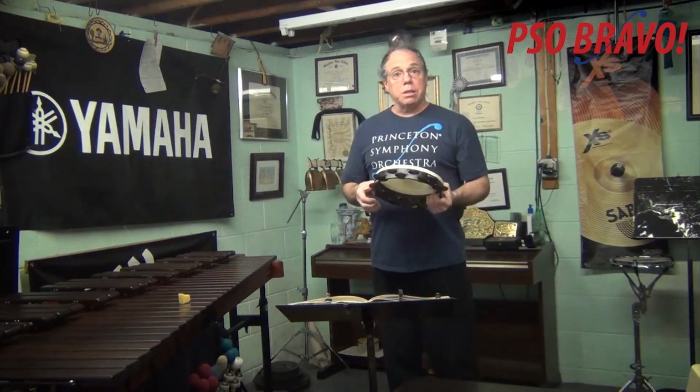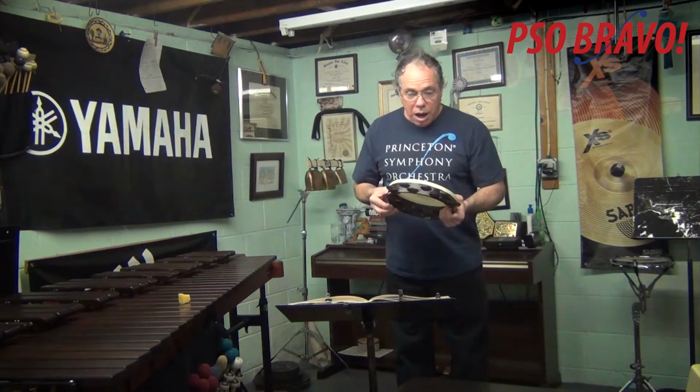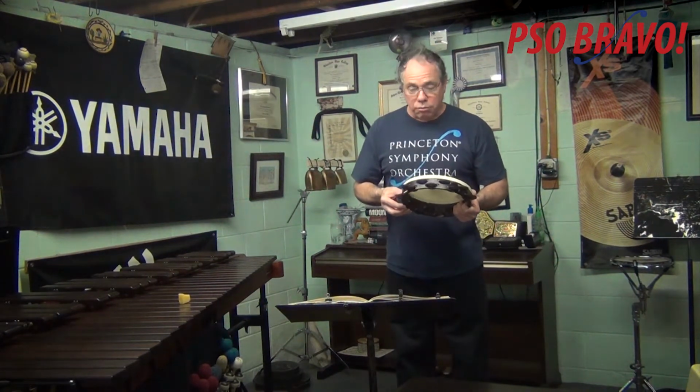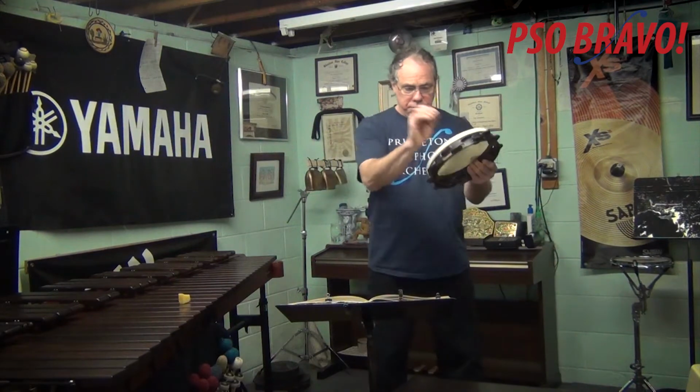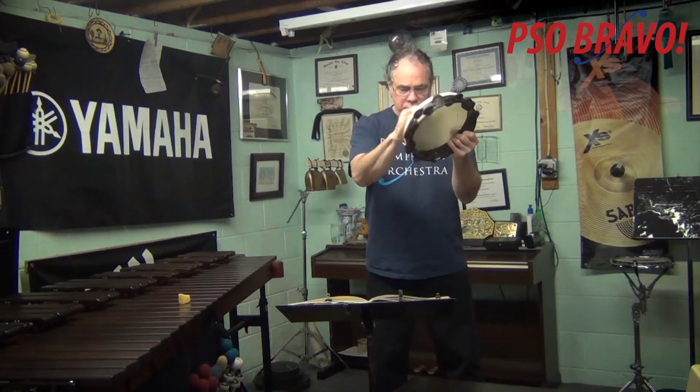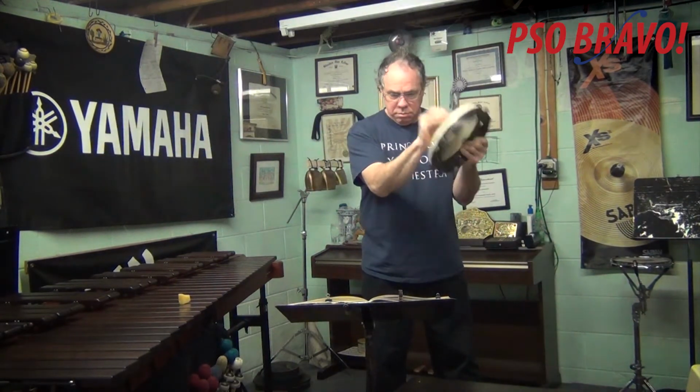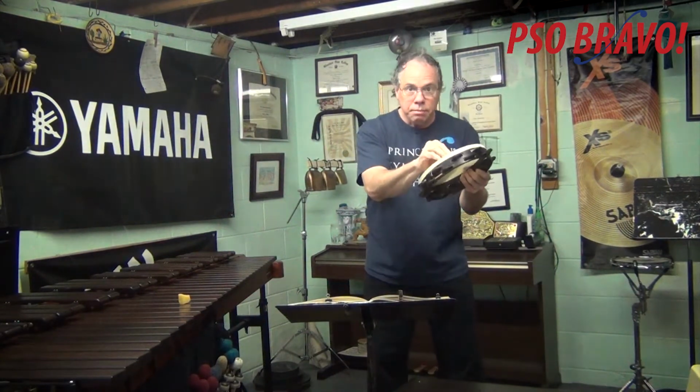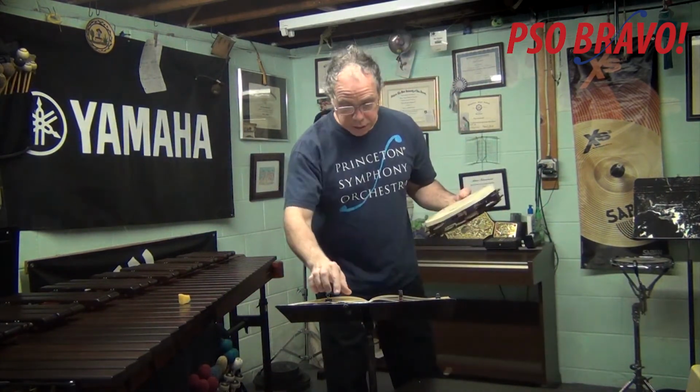So, a couple of pieces of music that involve the tambourine. I'm going to play just a little bit from Carnival Overture by Dvorak. That's just the very opening of the piece.